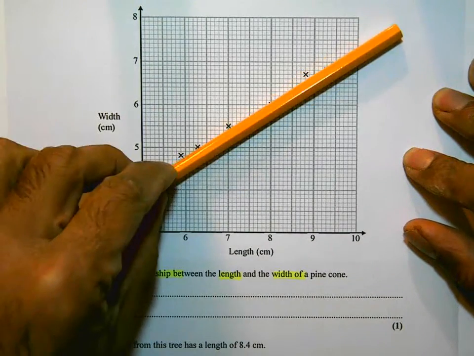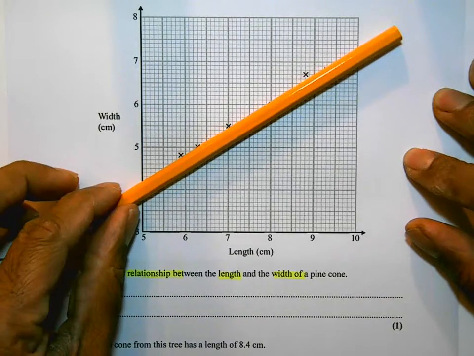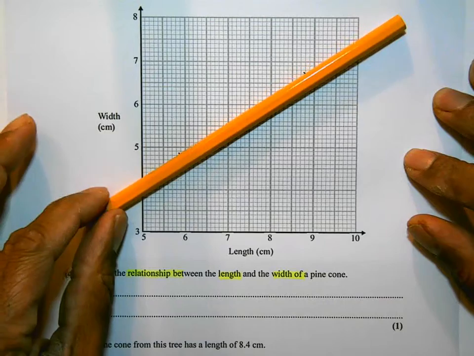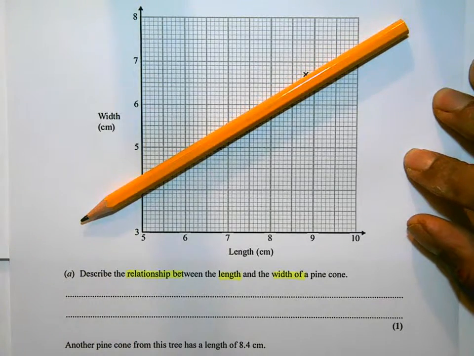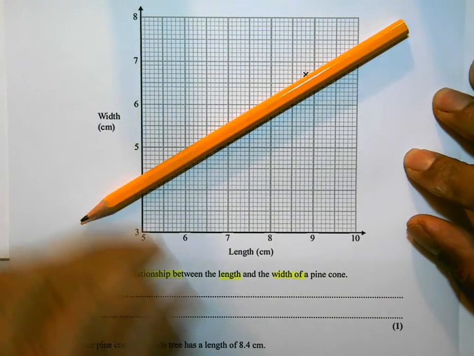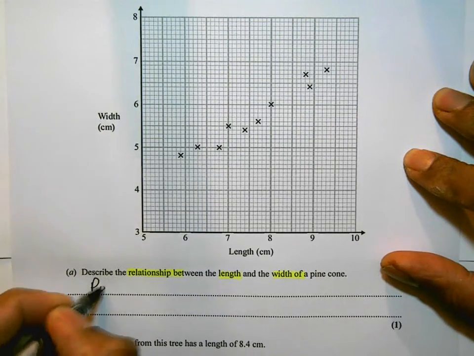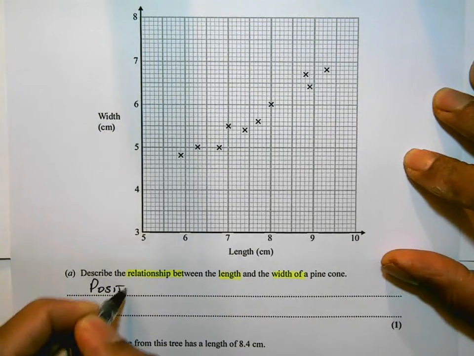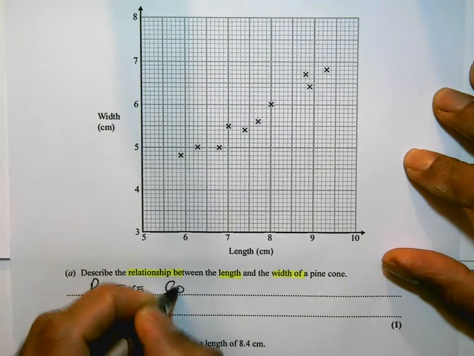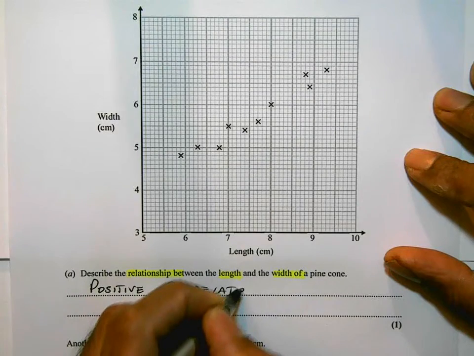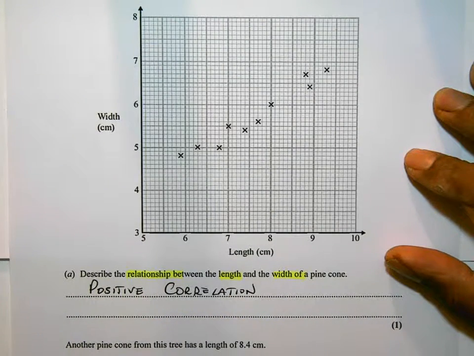If I put my pencil across here, by just doing that, I've covered all the points up. You can see the general trend is upwards from left to right, so that's going to be a positive correlation, and that's what I'm going to write in the answer space. Positive correlation. Okay, that is pretty straightforward, and I'll pick up that mark. Let's look at part B.